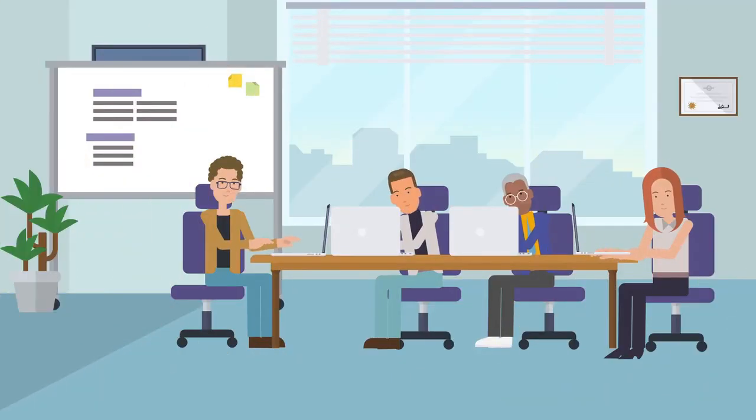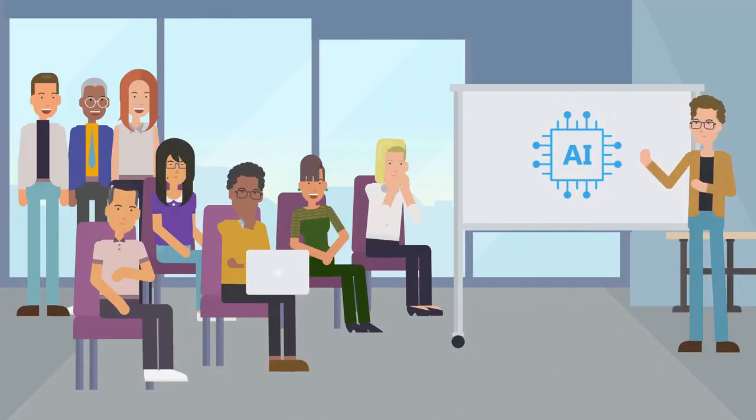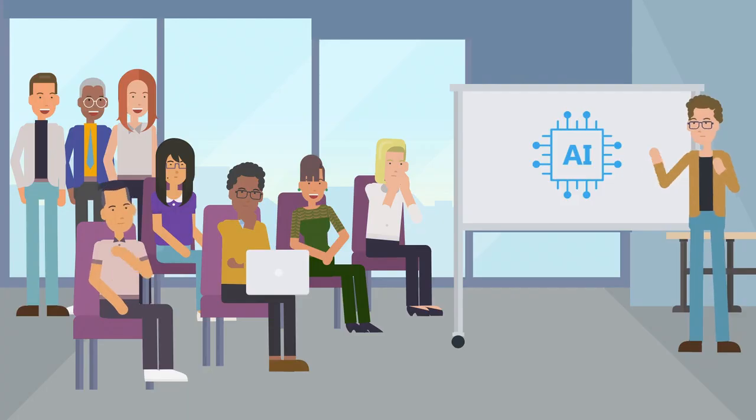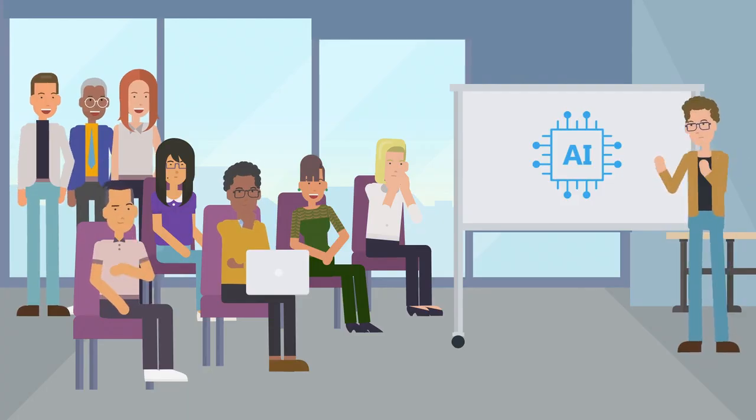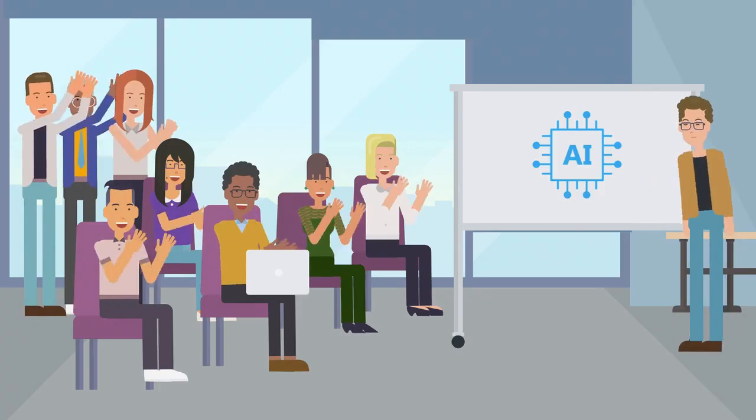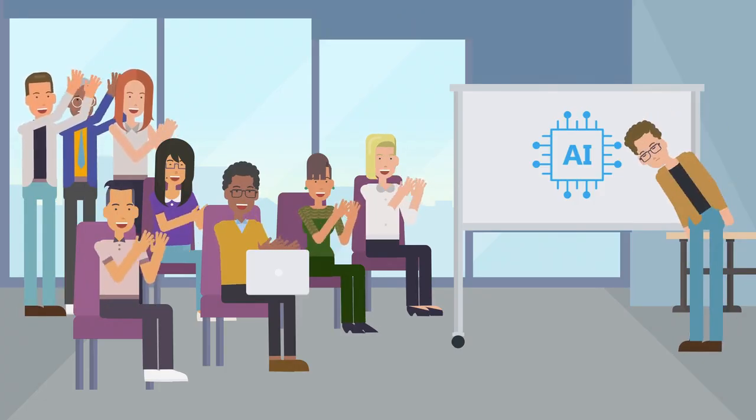AI is changing the game, and in this module, you'll discover the ethical considerations when using AI and all the incredible ways you can use it to streamline your work, make smarter design decisions, and create digital experiences that truly wow users. So, are you ready to step into the future of UX design?